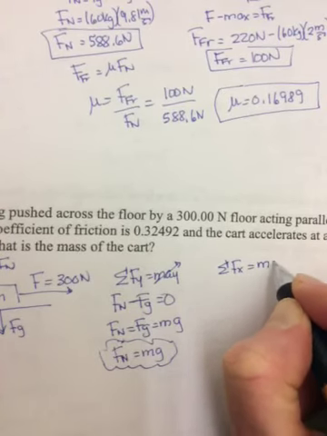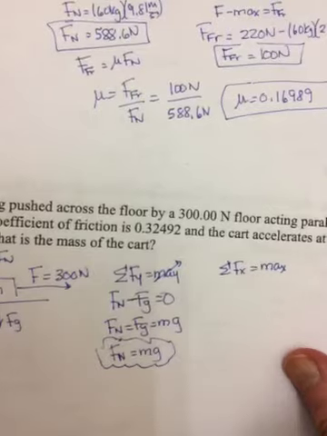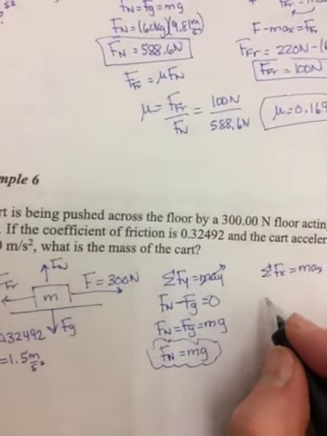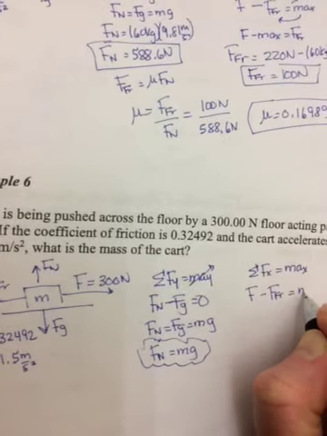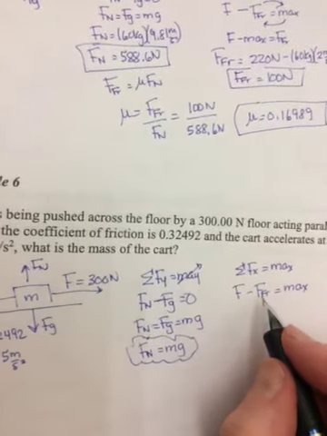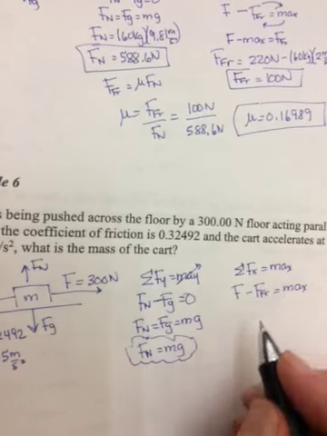So the sum of the forces in the x direction is equal to max, and there are two of them. F minus friction is equal to max. Now the problem is I don't have F and I don't have M. I don't have friction and I don't have M.